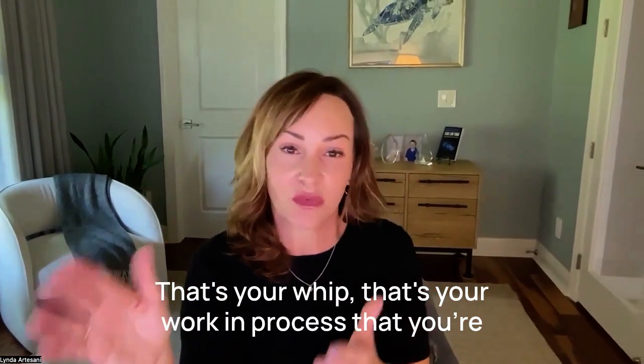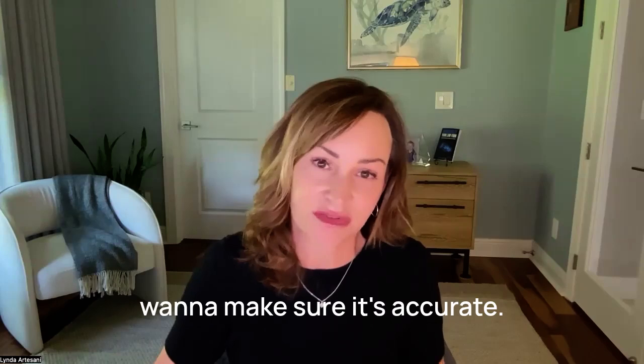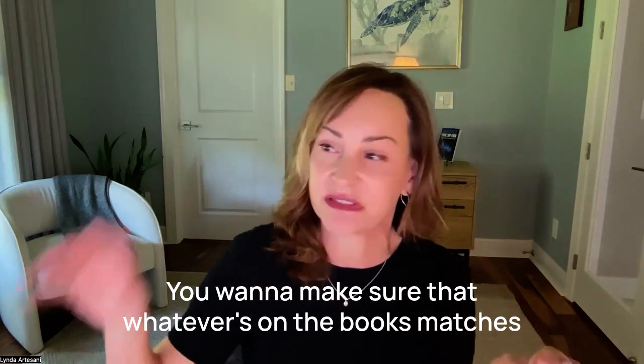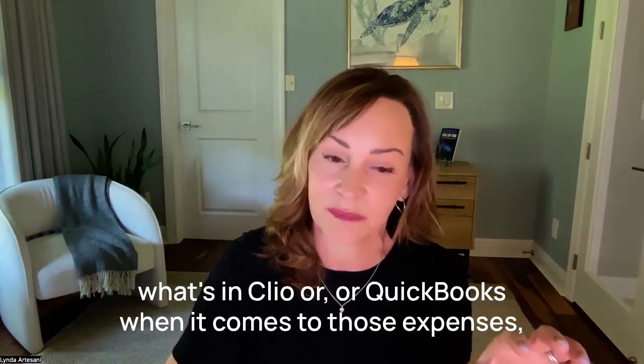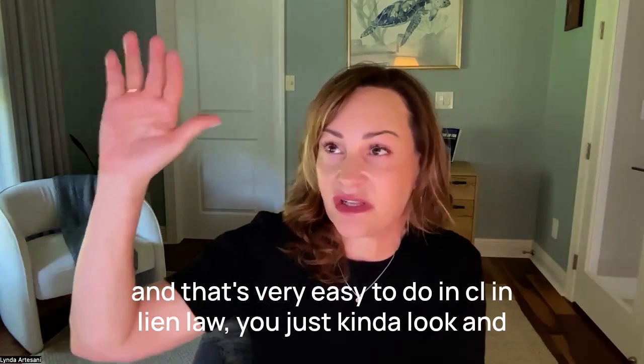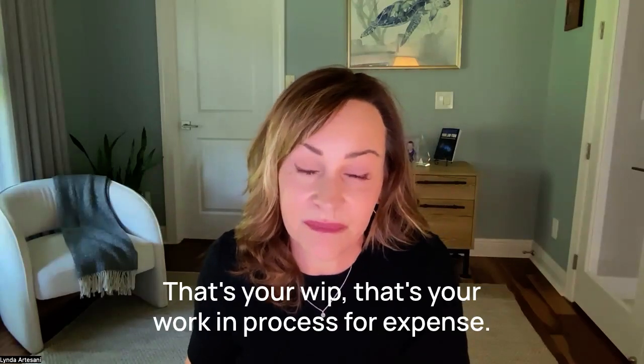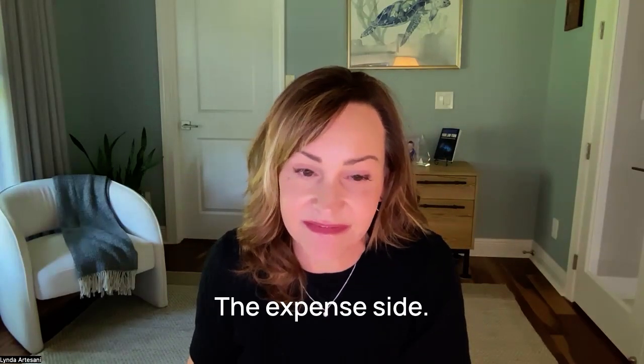That's your WIP. That's your work in process that you're dealing with right there that hasn't been billed back. And you want to make sure it's accurate. You want to make sure that whatever's on the books matches what's in Clio or QuickBooks when it comes to those expenses. And that's very easy to do in Lean Law. You just look and pull the expenses tab up and look at what's there waiting to be billed. That's your WIP. That's your work in process for the expense side.